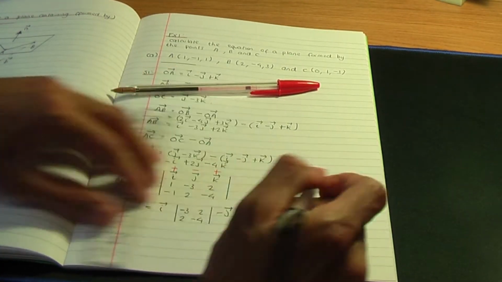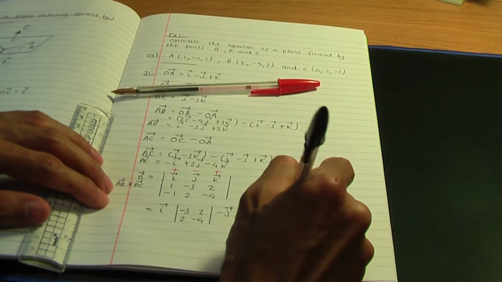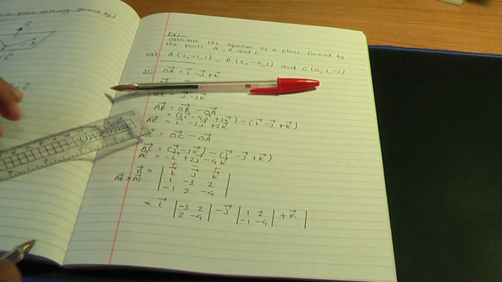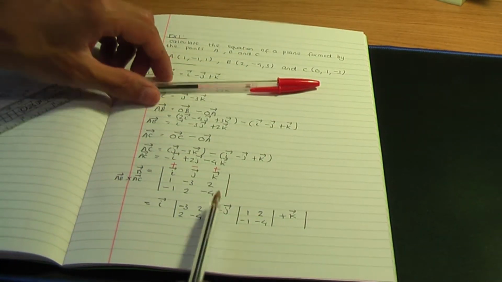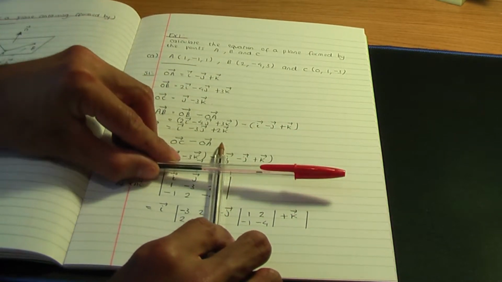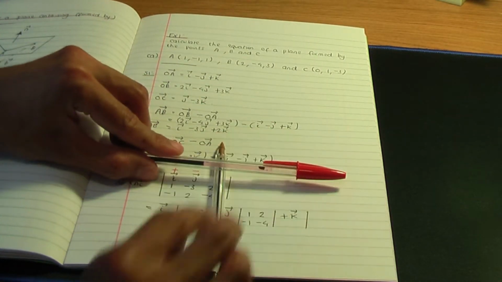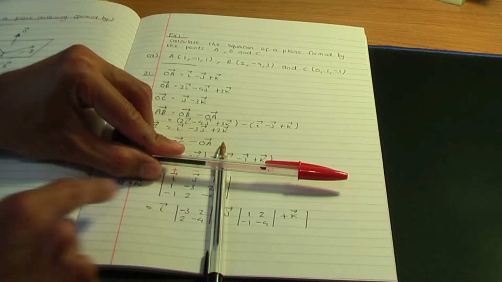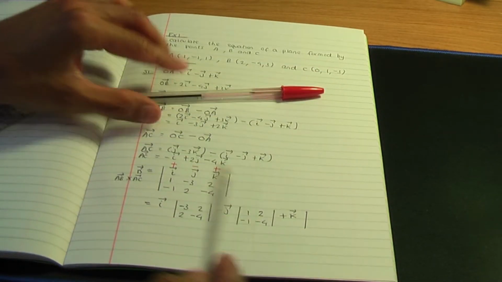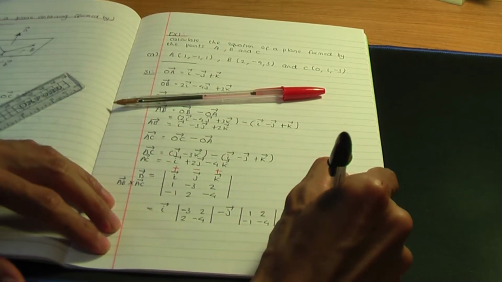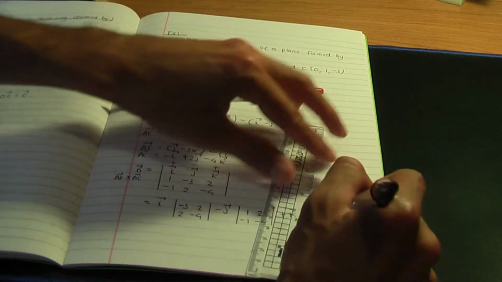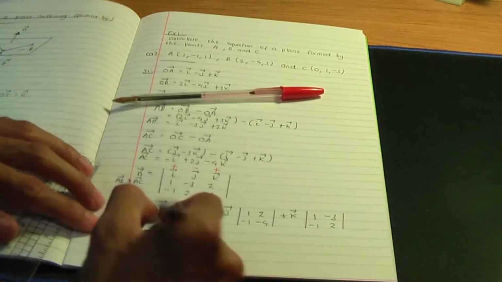Plus k multiplied by the determinant of a 2x2 matrix. If you cross out the row and column associated with the third element k, we can see 1, minus 3, minus 1, 2. Those are the elements of that determinant.